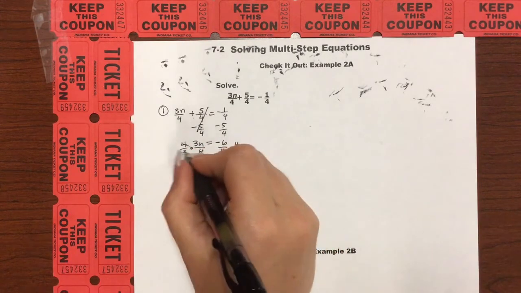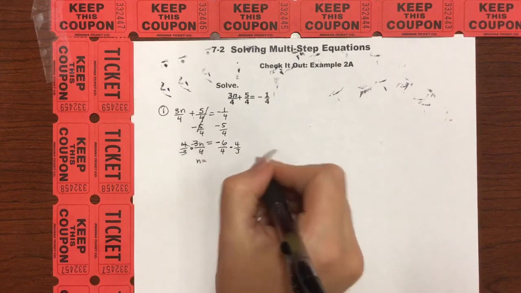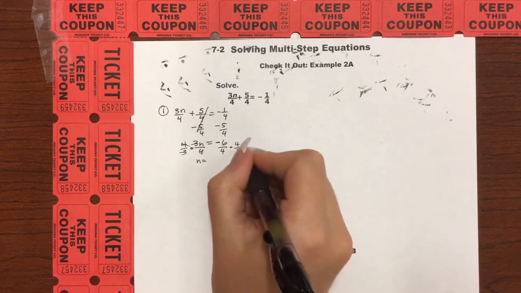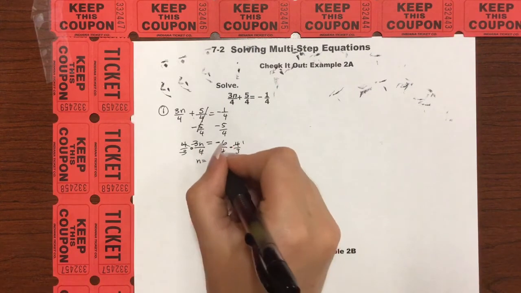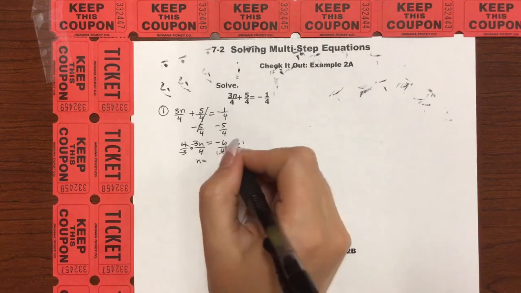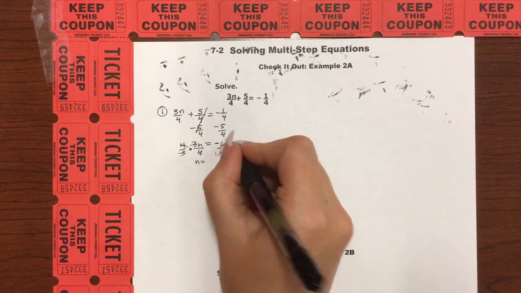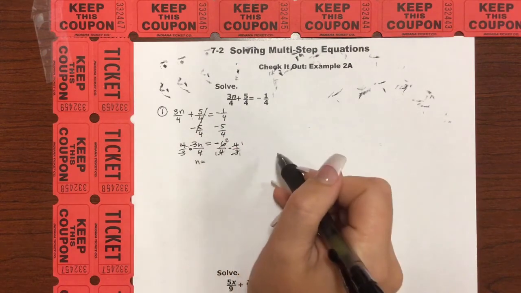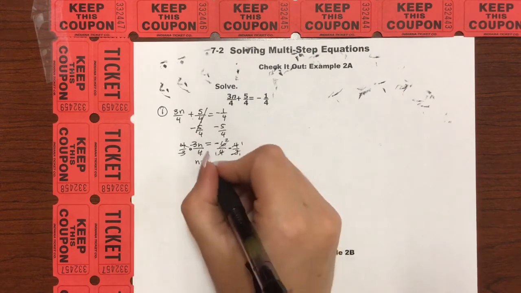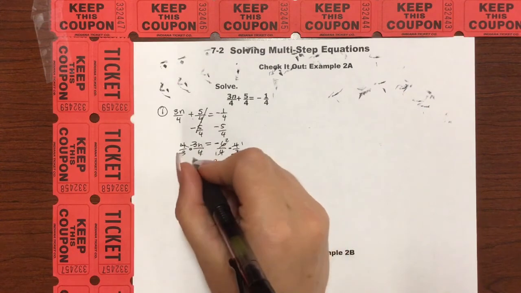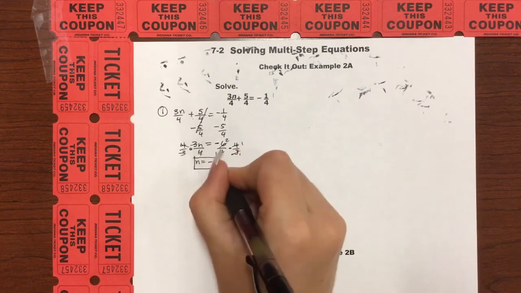And all this stuff cancels out, and we're left with n. And then what happens here? Oh yes, the 4s, they cancel each other out. And then what's common between 6 and 3? I would say 3. 3 goes in there 1 time, and 3 goes into 6 2 times. And then we just multiply across, which ends up being negative 2. All right, so n equals negative 2.